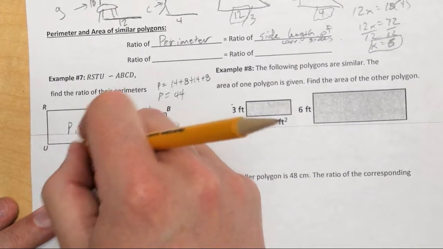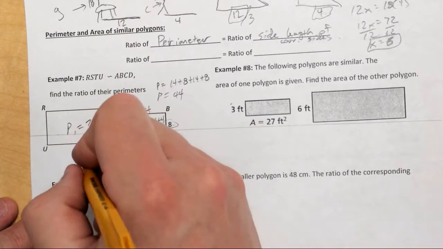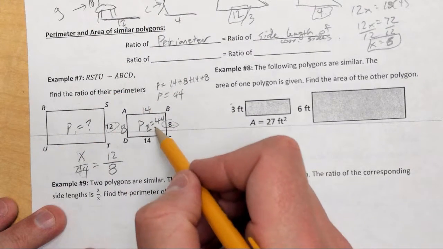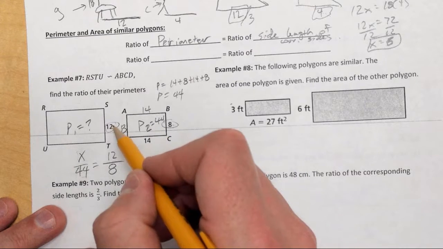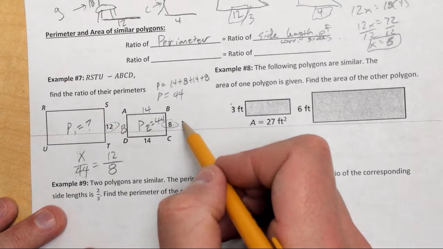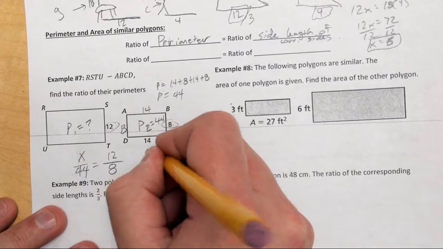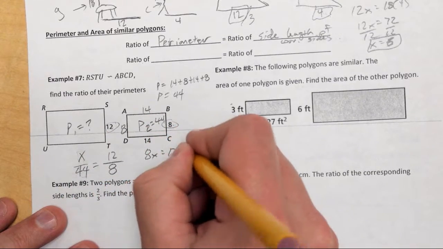So, I'm going to call P1 my x. That's what I don't know. So I'm comparing the perimeter of the big shape over the perimeter of the small shape, over the side length of the big shape over the side length of the small shape. And if I cross multiply, you get 8x equals 12 times 44.